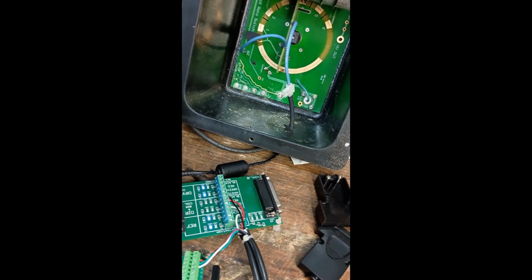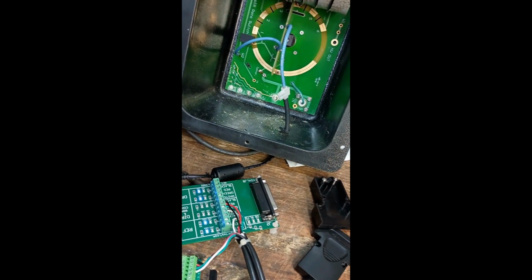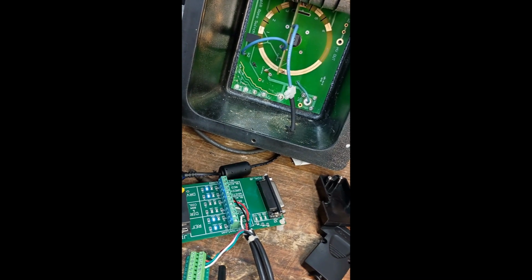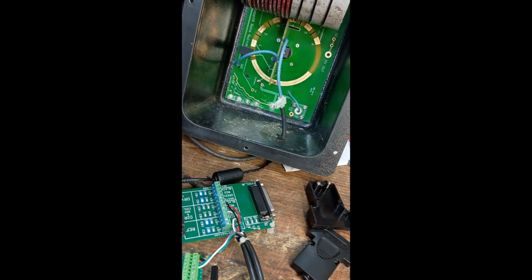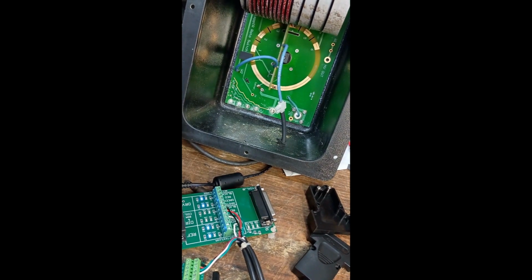Anyway, I thought you might find that useful. The SteppIRTest board has a lot of utility. I'm going to be making more videos that depict the various ways you can use it for troubleshooting.